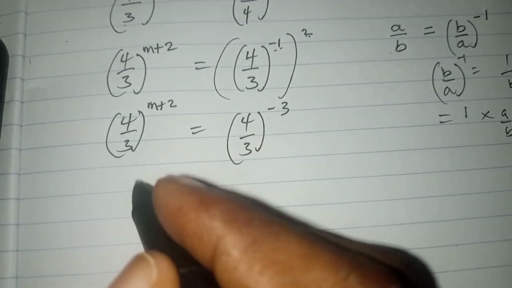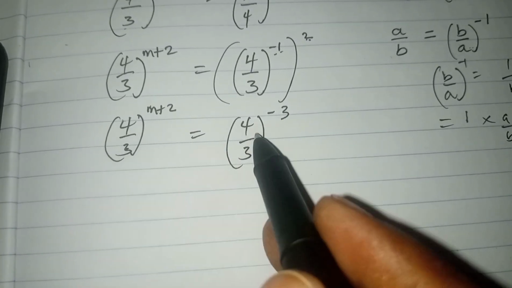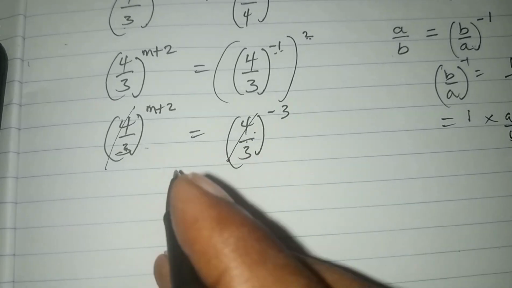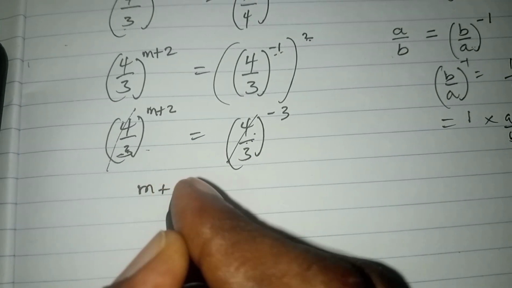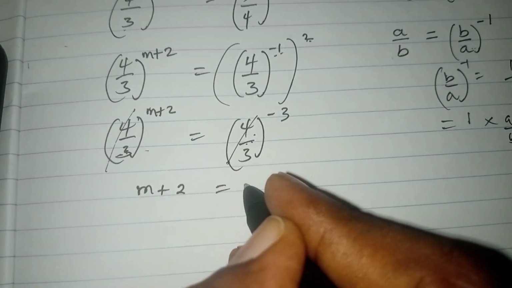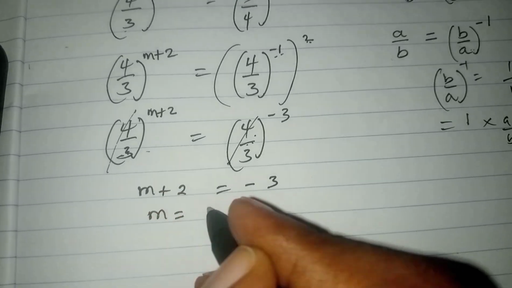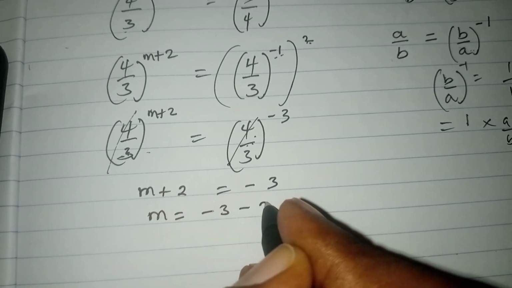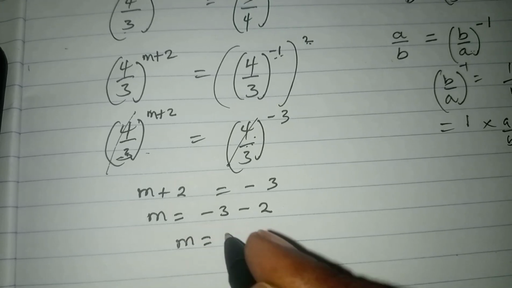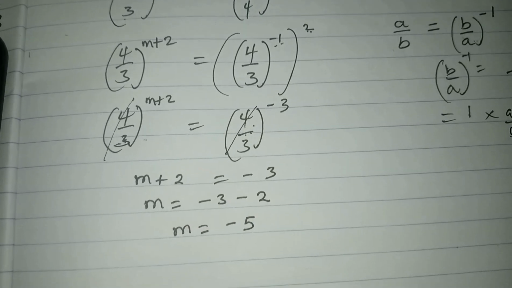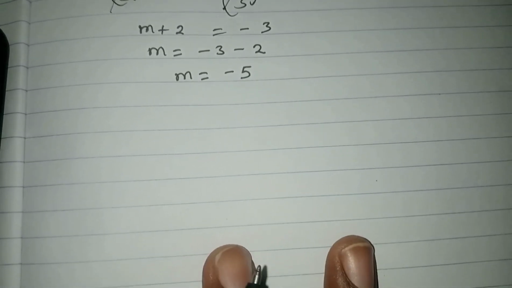So from there, we can see they have the same base. All right, they have the same base, so they will knock out each other. So you bring out their powers, m plus 2 equals minus 3. So you collect like terms from here, so m equals minus 3 minus 2. So m equals minus 5. Quite easy. Let's move to another question.